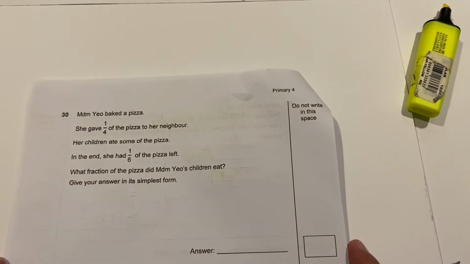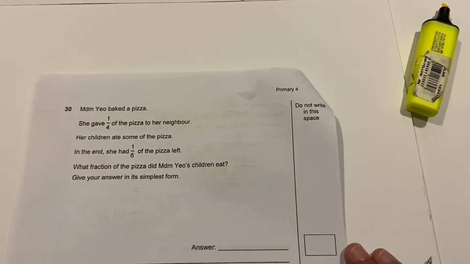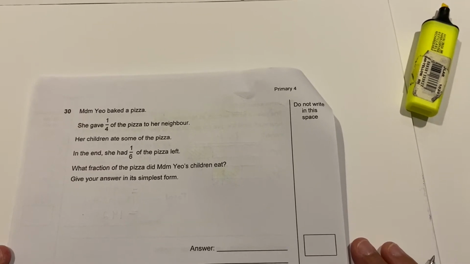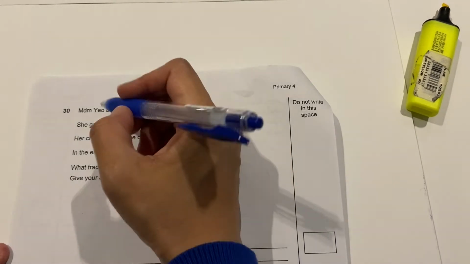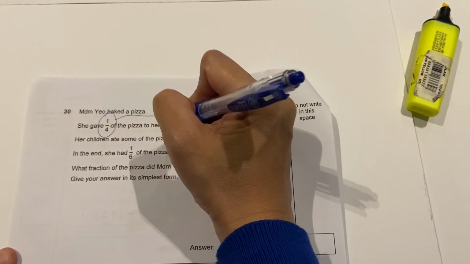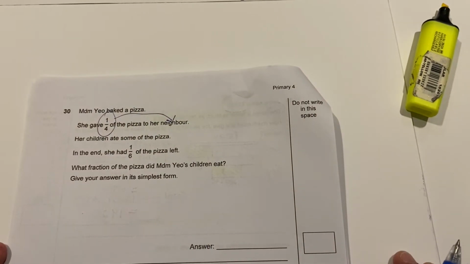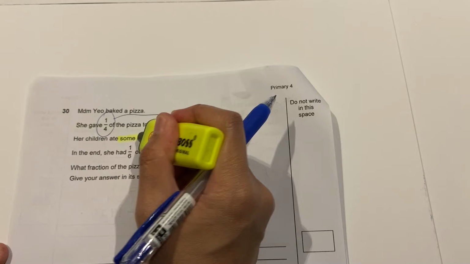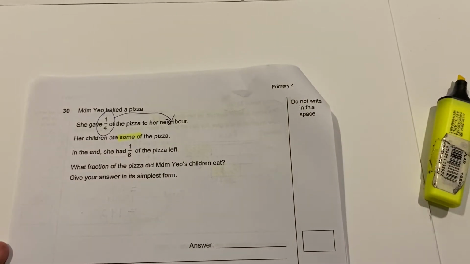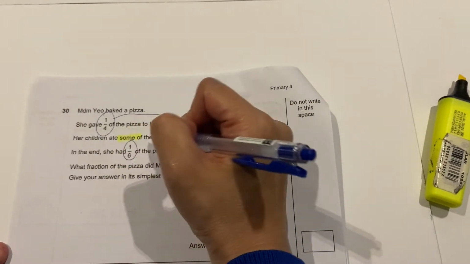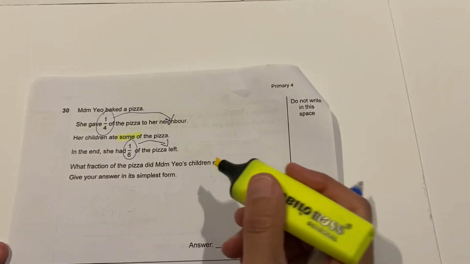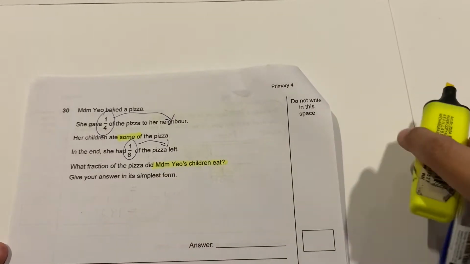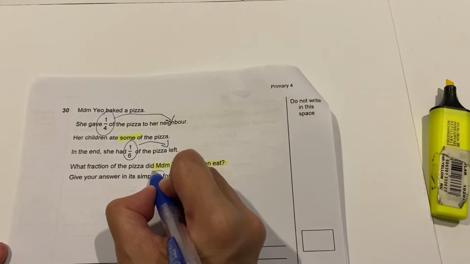Okay, let's take a look at question 30. Madam Yeo baked a pizza. She gave 1/4 of the pizza to her neighbor. Her children ate some. We don't know what fraction of the pizza, just some. In the end, she had 1/6 left. What fraction of the pizza did Madam Yeo's children eat? Give your answer in the simplest form, remember.